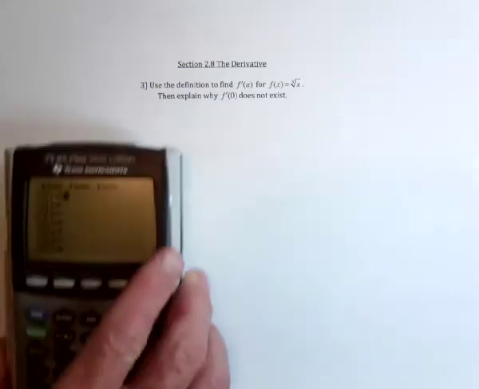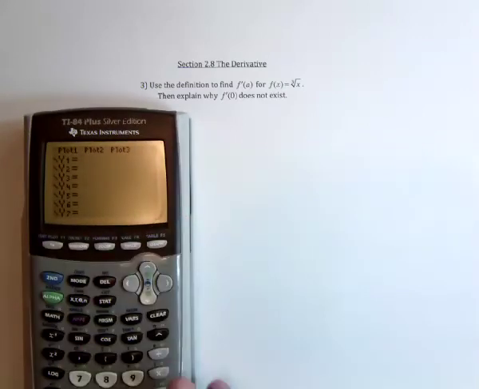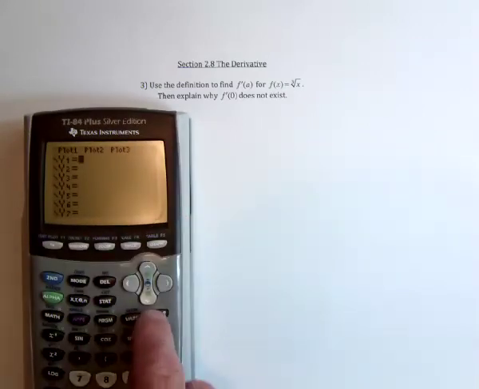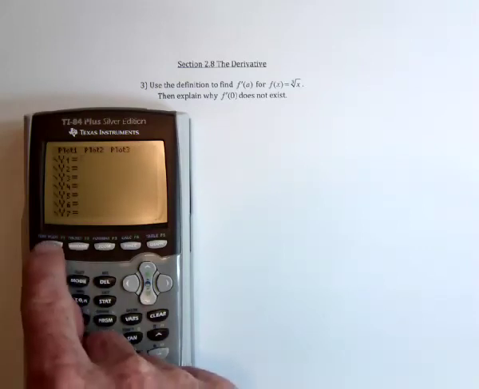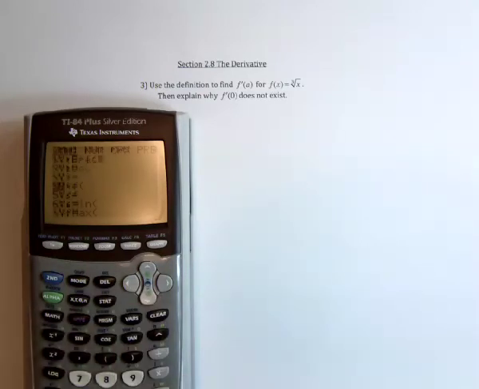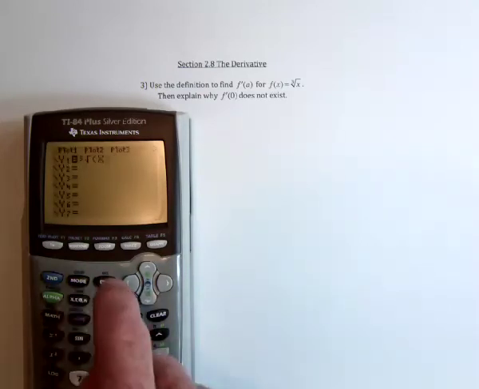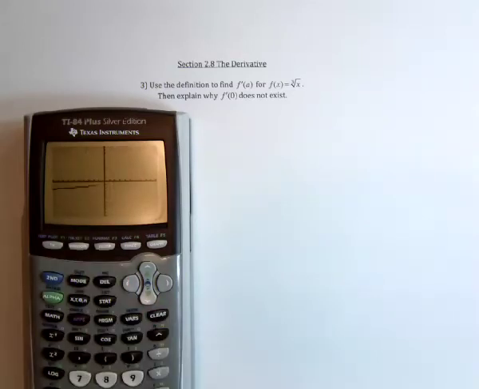So I'm going to do the last part first, why the derivative does not exist. I'm going to do it graphically, and then I'm going to do it numerically with the function. First of all, graphically, if you graph the cube root function, so y equals math cube root of x, and take a look at the graph.